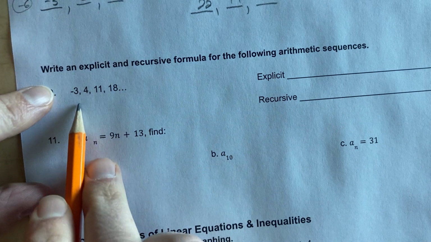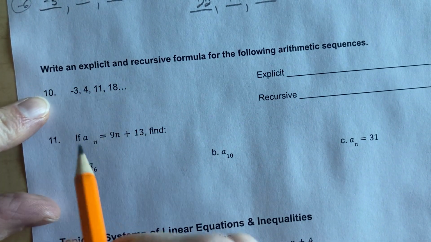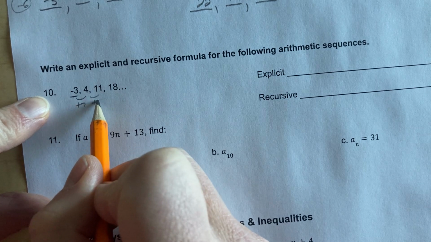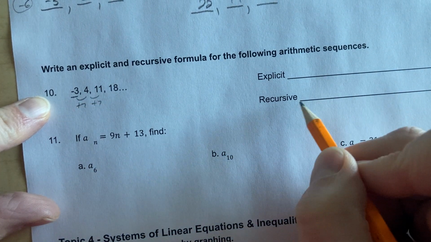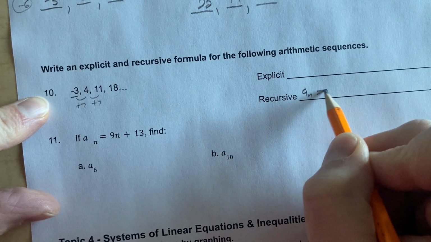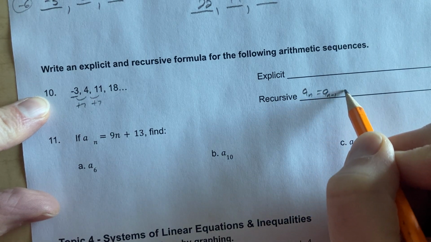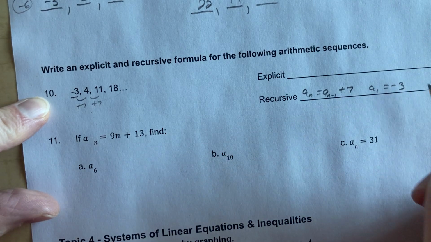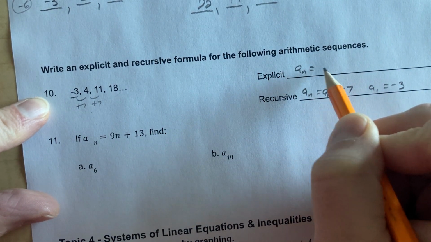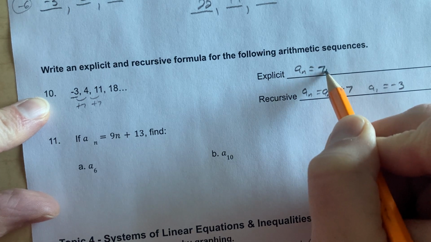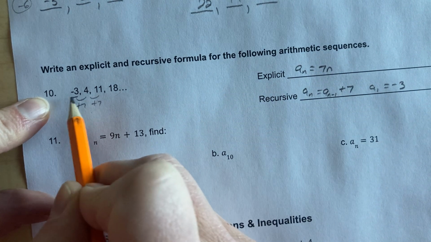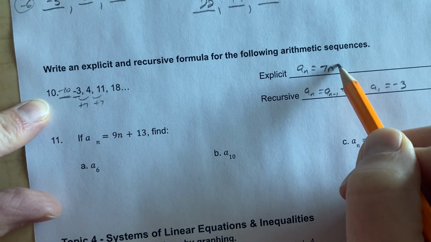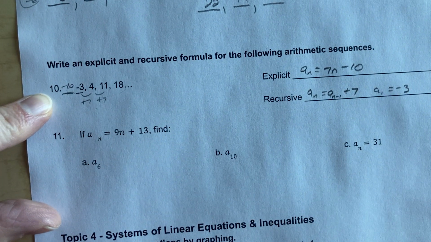Can we write an explicit and recursive for this sequence here? Okay, our first term is -3, and we're going +7, +7. That's our pattern. So for the recursive, we get the structure in there. The pattern is +7, and the first term was -3. For the explicit, the pattern is +7, so 7 times n. And then we want that 0 term. So what would have been right before this? That would have been -10, so -10 there.